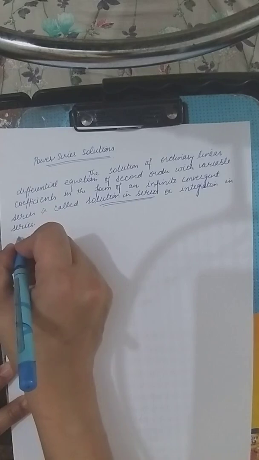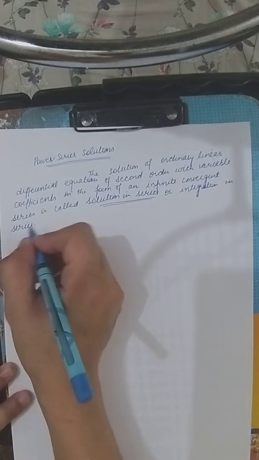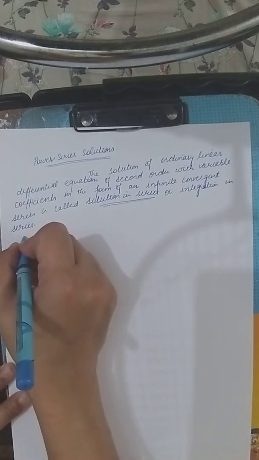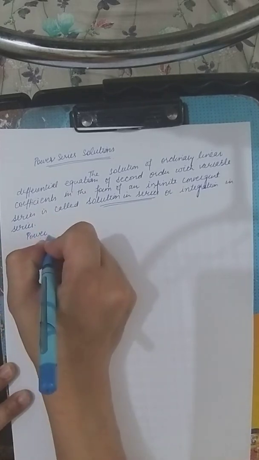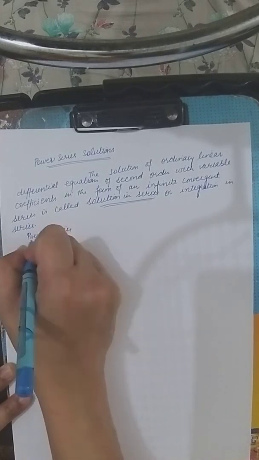Now, before we start, let us discuss some definitions. First is power series.